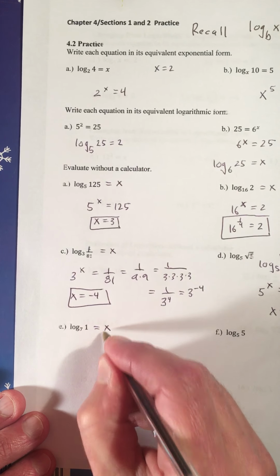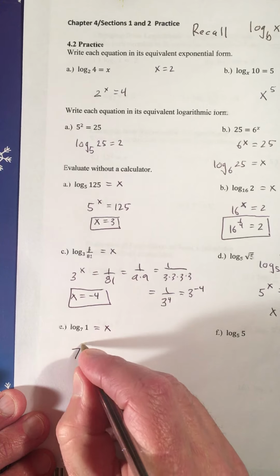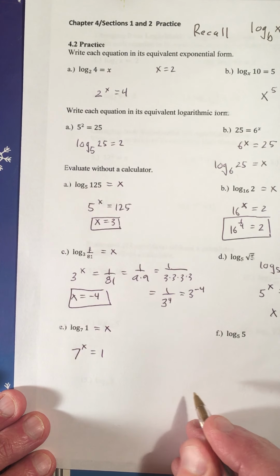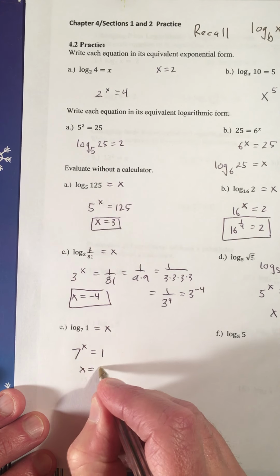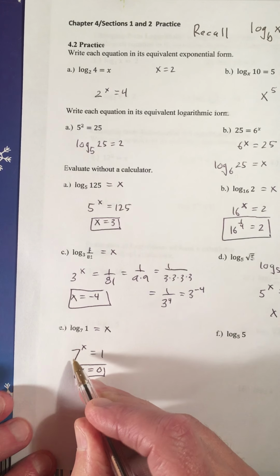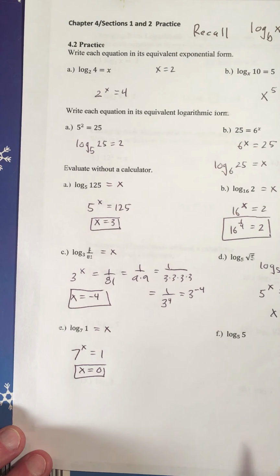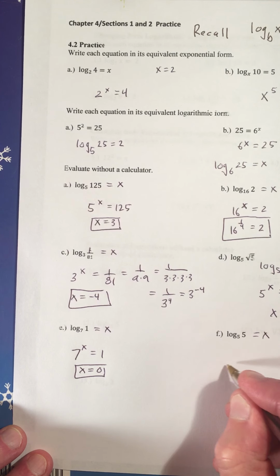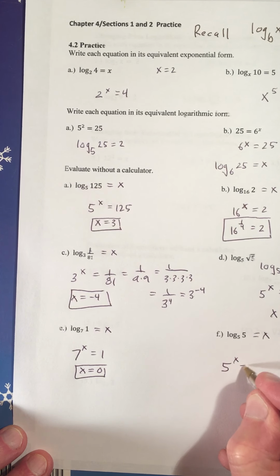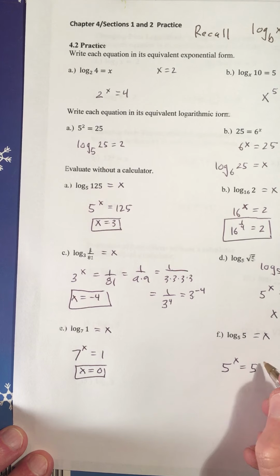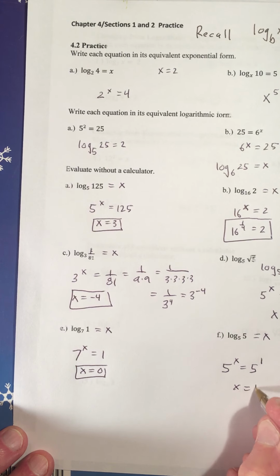So say x, 7 raised to the x equals 1. Everybody knows any base except 0 raised to the 0 power equals 1. And then the last, 5 raised to the x equals 5. Well, 5 is actually 5 to the 1st. X equals 1.